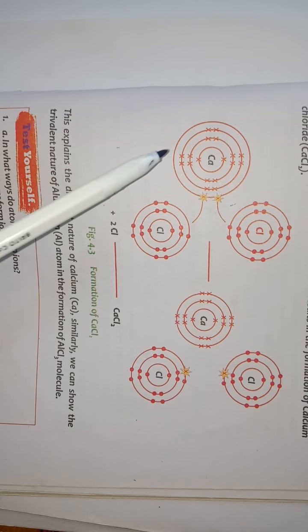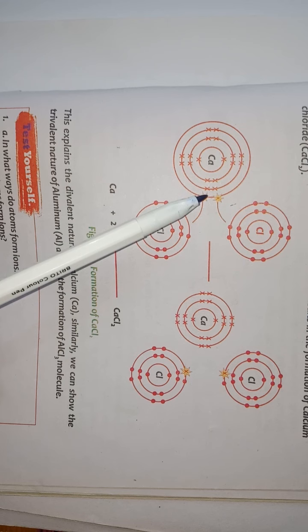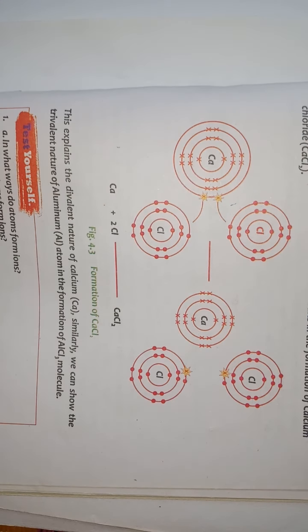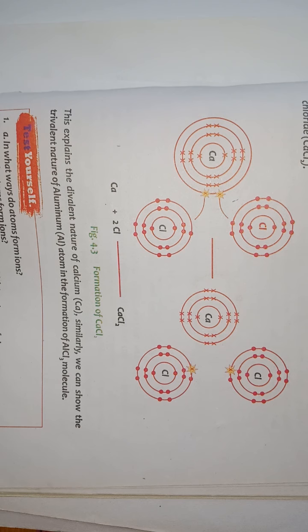Remember again that after losing the valence electrons, both chlorine and calcium acquire a noble gas valence shell electronic configuration. So it is all about the ionic bond, the definition of the ionic bond, the conditions of the ionic bond, the examples of ionic bond, the examples of calcium chloride and sodium chloride.